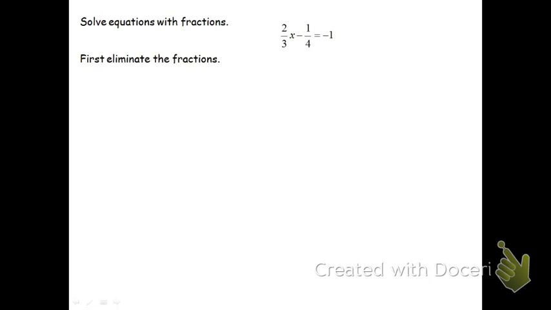I'm going to multiply everything in this equation by 12. Because what that does, it eliminates the fractions. I put parentheses there to remind myself to multiply everything by 12. Don't skip any of the terms.